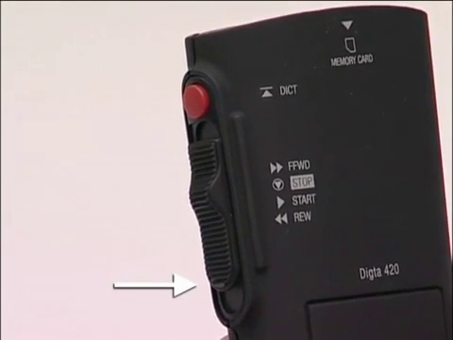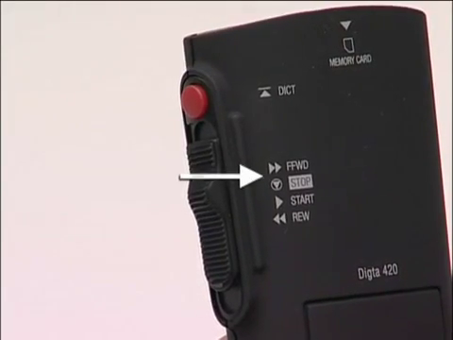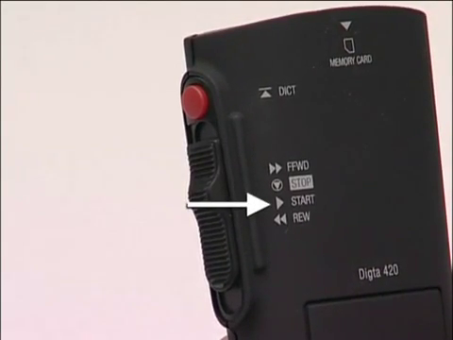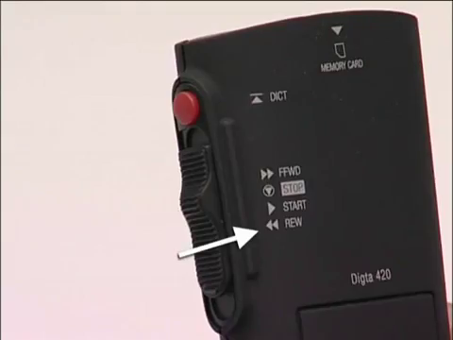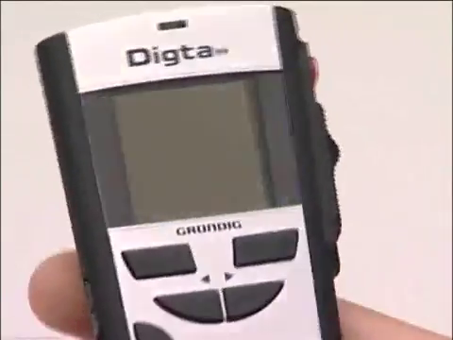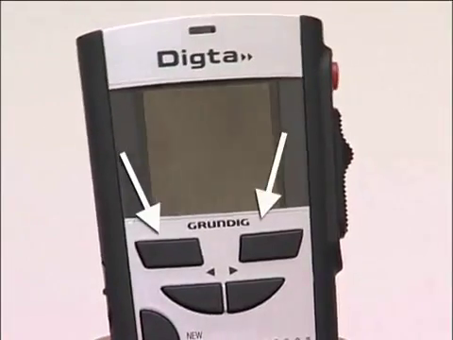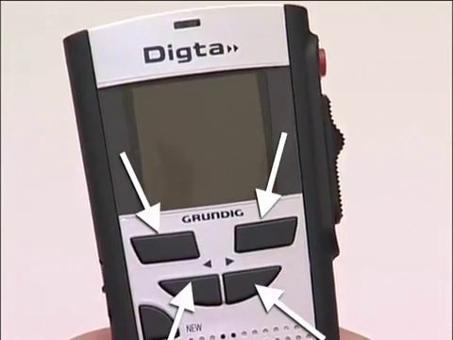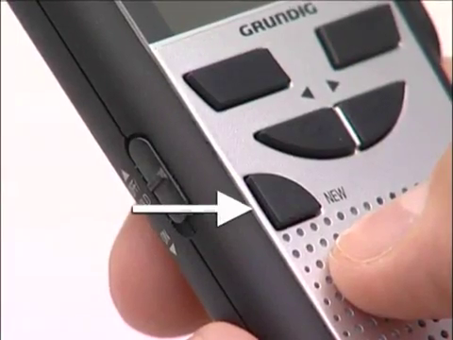The slide switch has four functions: fast forward, stop and start for recording or playing a dictation, as well as rewind. In addition to these functions, the Dicta 420 has two selection buttons, two navigation buttons and a new button for recording a new dictation.